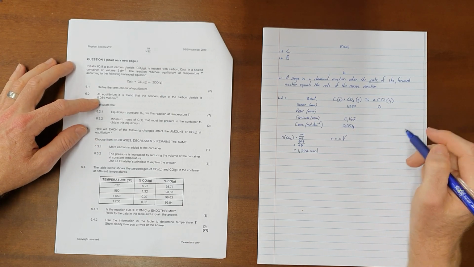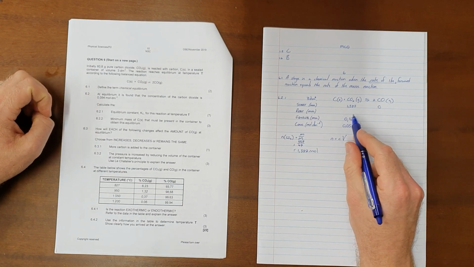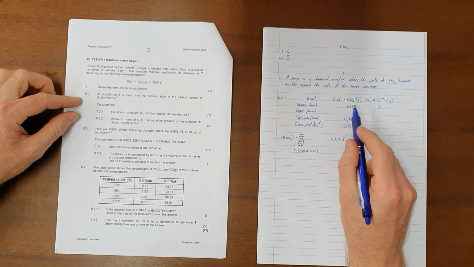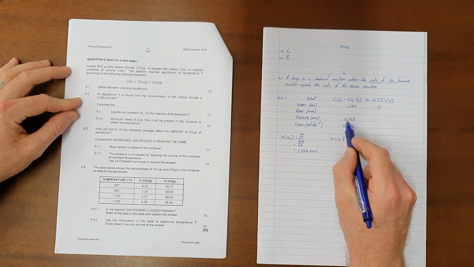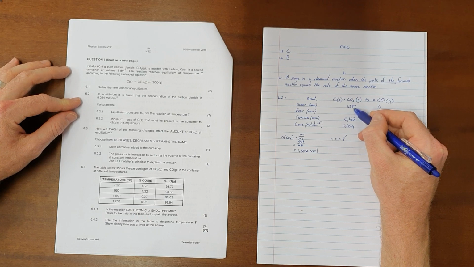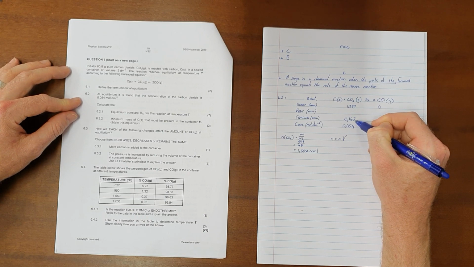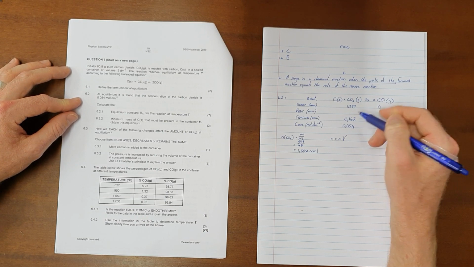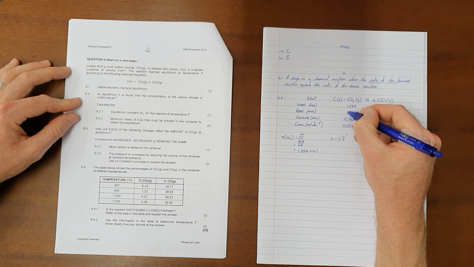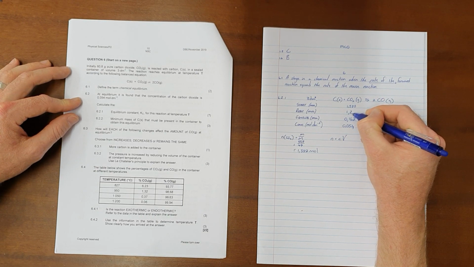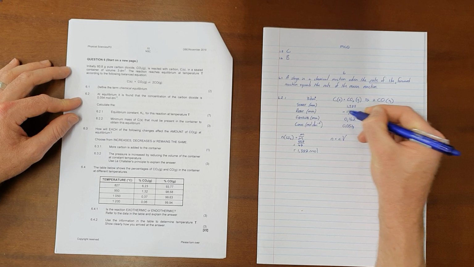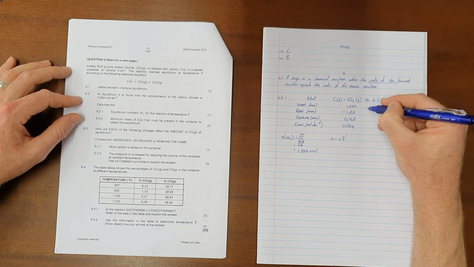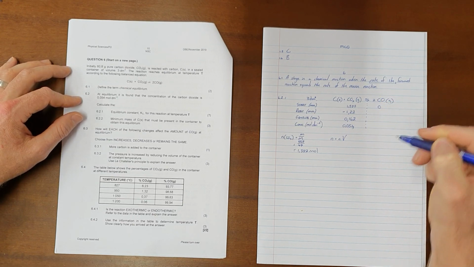0.162 moles. What this now allows us to do is compare what we started with to what we ended with. If we started with 1.382 moles and ended with 0.162 moles, that means we must have used up the difference, that being 1.22 moles. I put a negative here to show that we have used that up in this reaction.